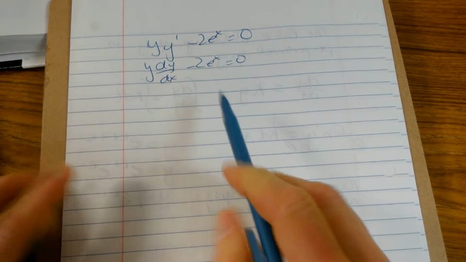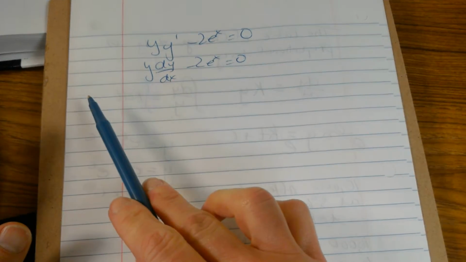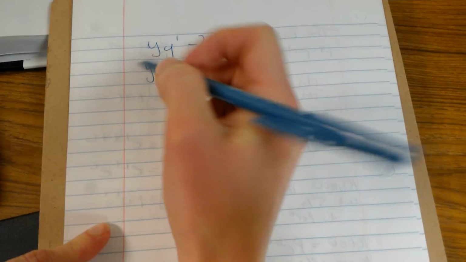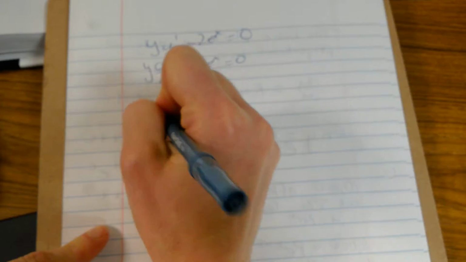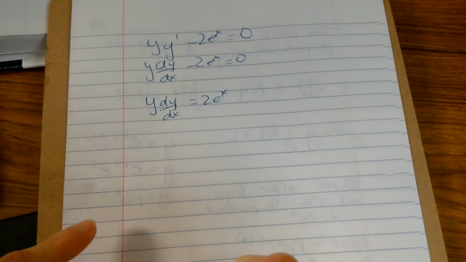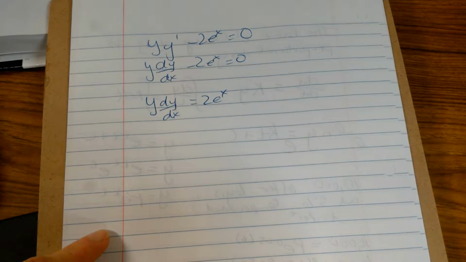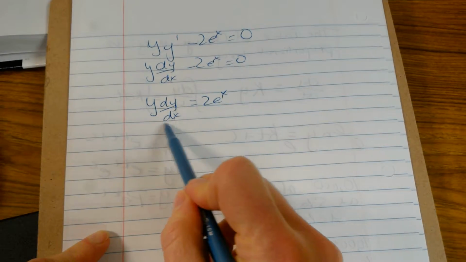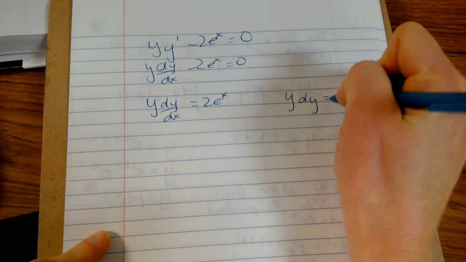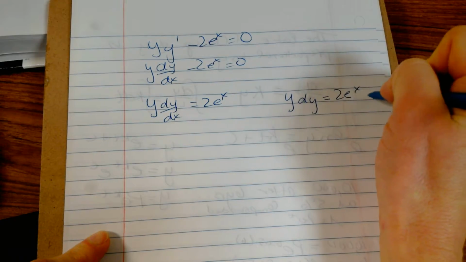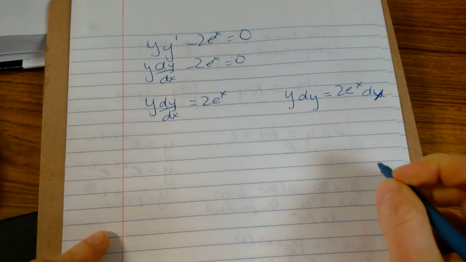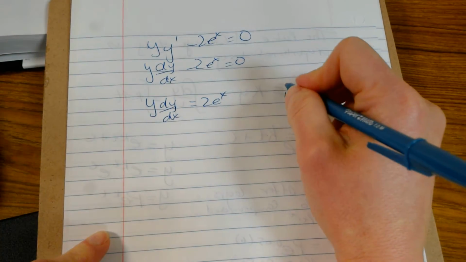So my goal is I'm going to take the antiderivative, but I want to get all my y's on one side, all my x's on the other. Let's try to use a little bit of algebra here. I can add that over. There we go. I'm getting close. So all I need to do is multiply by this dx. So I'd have y dy equals 2e to the x dx. Okay, so now I'm just going to integrate both sides.